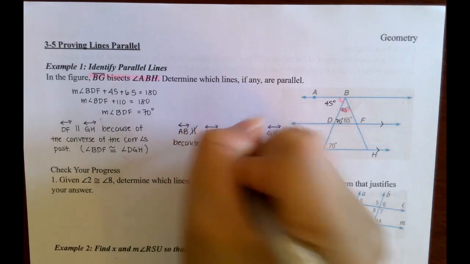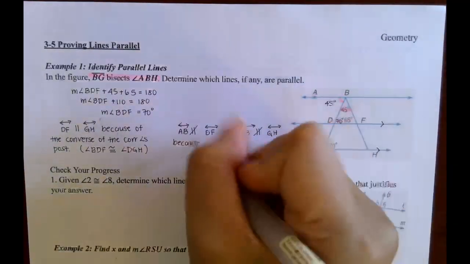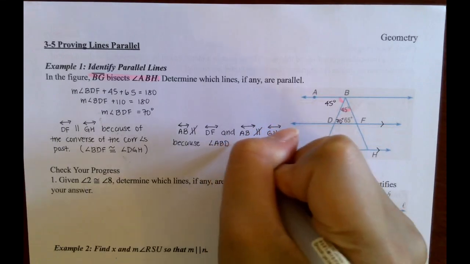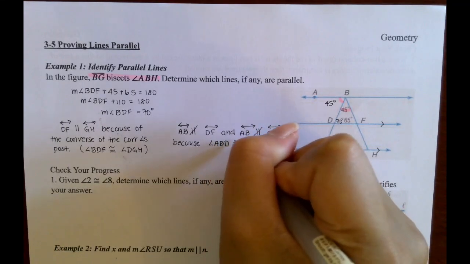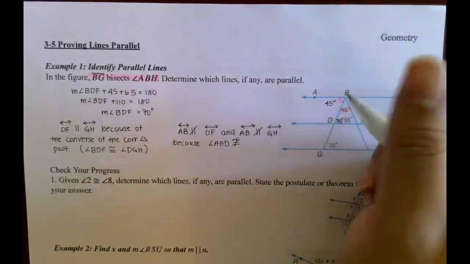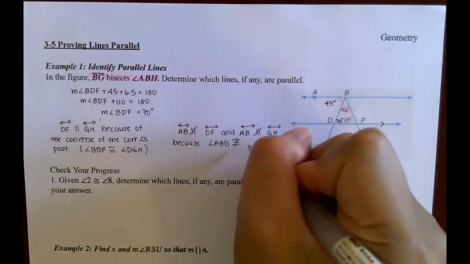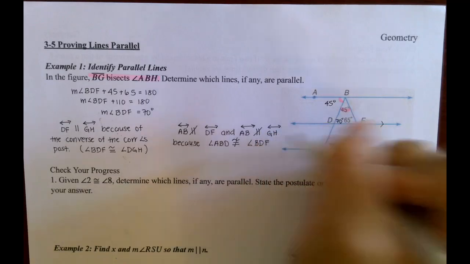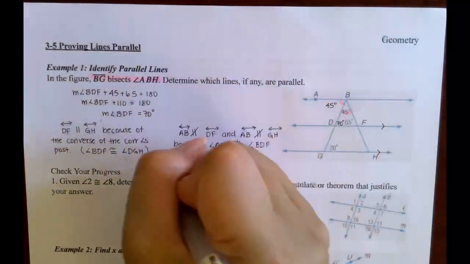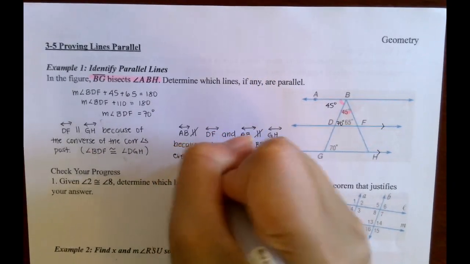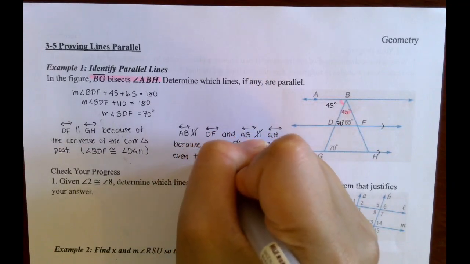because angle ABD is not congruent. That's just my symbol for not congruent because I'm too lazy to write it all out. Is not congruent to angle BDF, even though they are alternate interior angles.